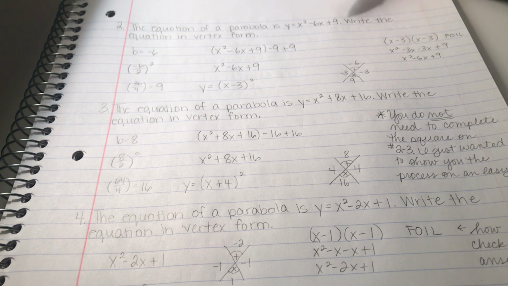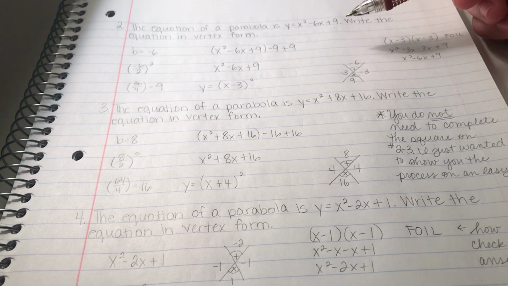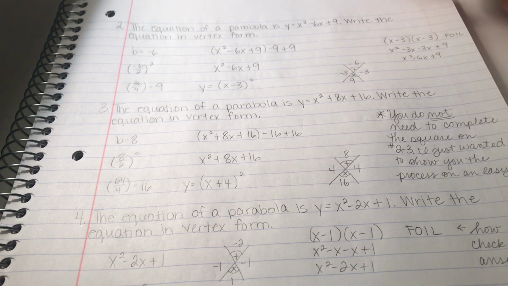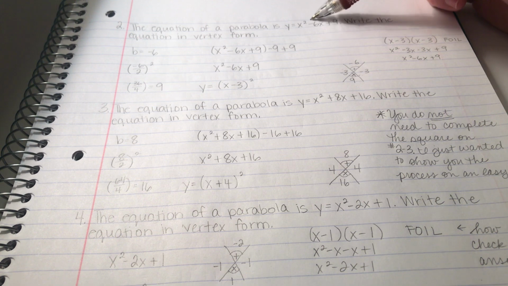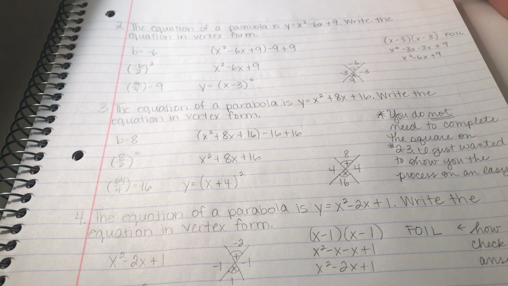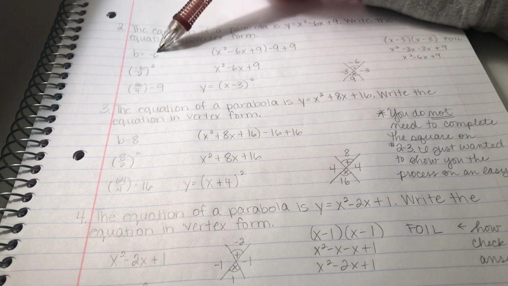However, I'm going to show you an easier way to do the exact same process that I just showed you in number 1. So let's go through it and complete this square. Even though we don't need it, as you'll see, it cancels out right here. So if we were completing the square for this problem, we would first identify our b. Our b here is the negative 6. So I go ahead and write that out so I don't forget what number we're looking at.